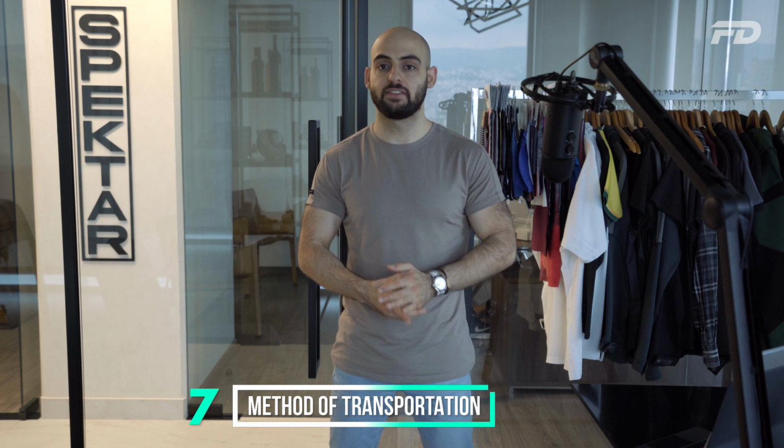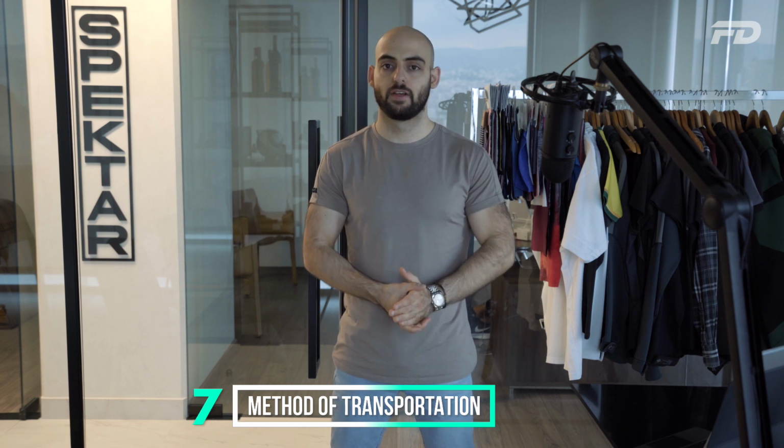Also, you'll need to have the shipping company used and the method of transportation. For example, if you're shipping by cargo using British Airways, you'd mention that this is British Airways cargo. Or if you're shipping by UPS as an Air Express, you'll want to mention that this is UPS Express. If it's by sea freight, mention by sea freight, so on and so forth.